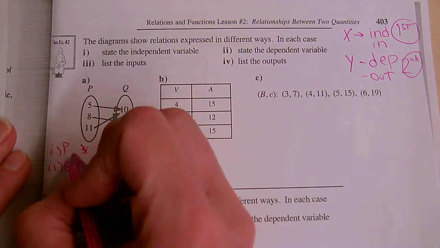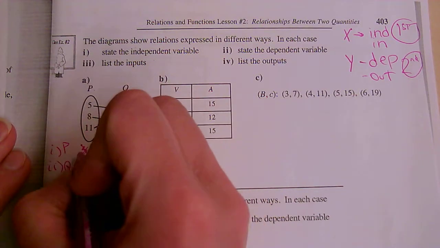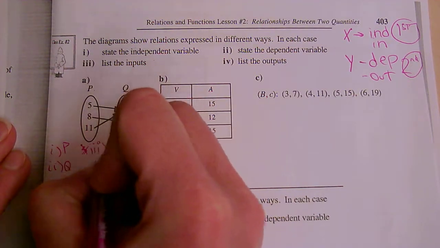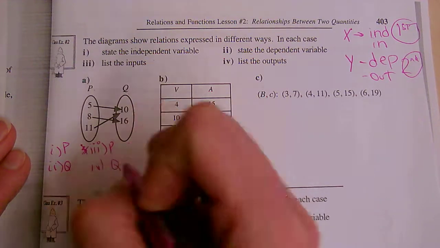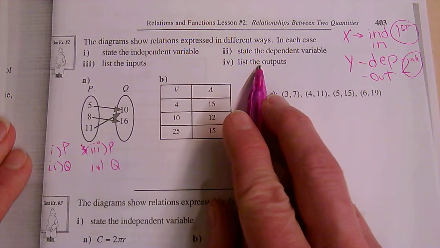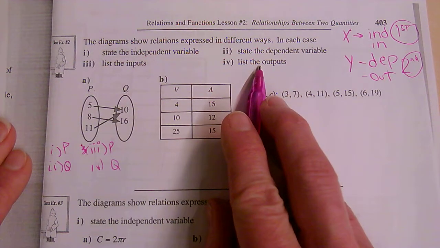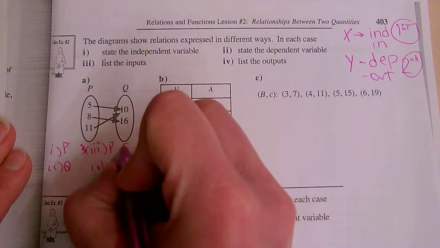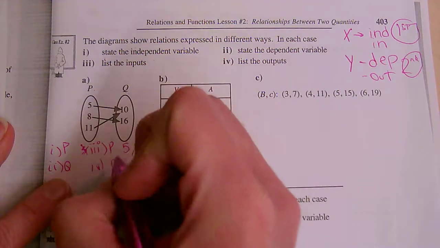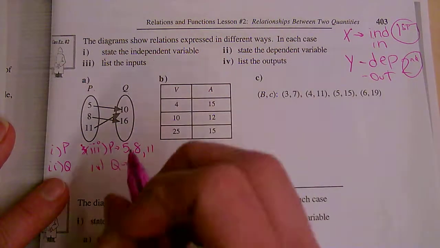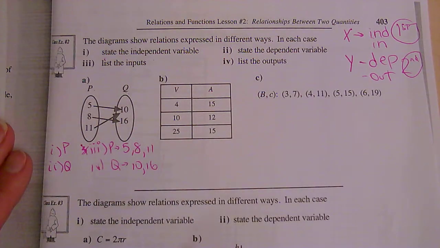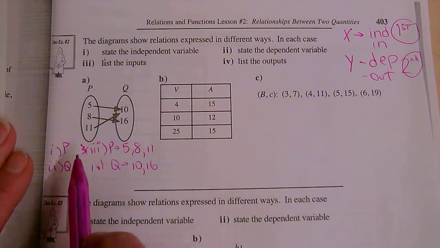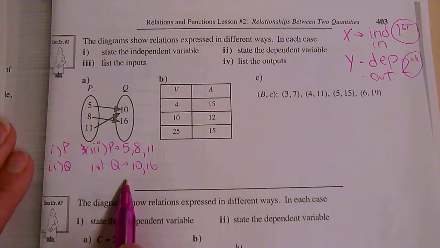My input is also p, and my output is q. It says list the inputs. So all my p values are going to be 5, 8, 11, and then all my q values, 10 and 16. So state the variable, list the inputs.